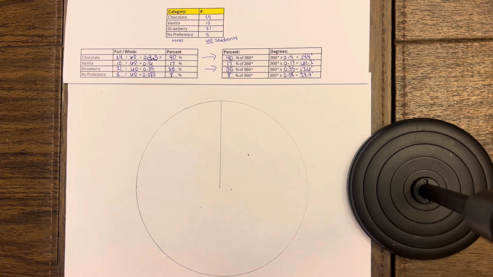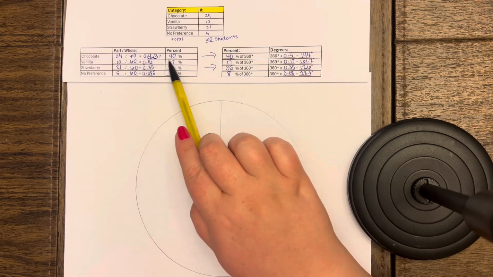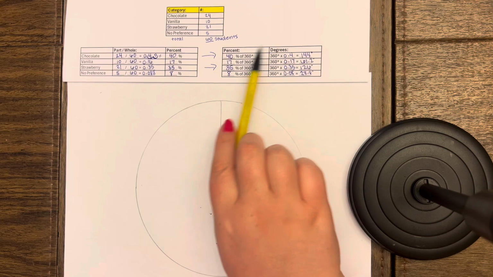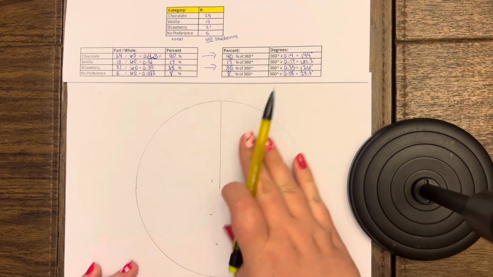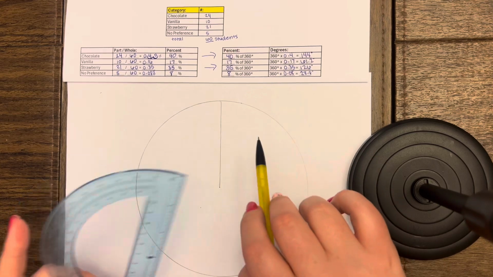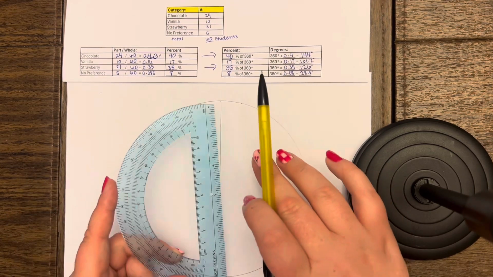The first thing we're going to do is look up here. It says chocolate was 24 students out of 60. That's 40%. But if you remember, we converted all of these into degrees for our circle graph. So we're going to start with 144 degrees.